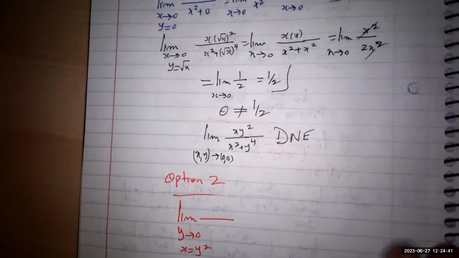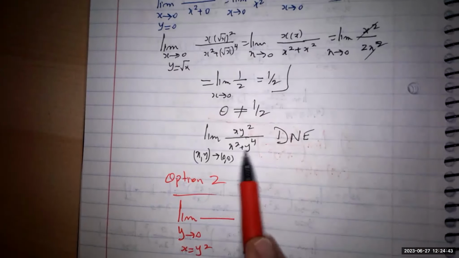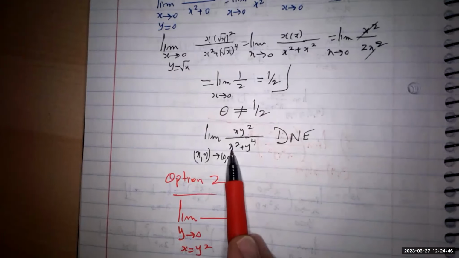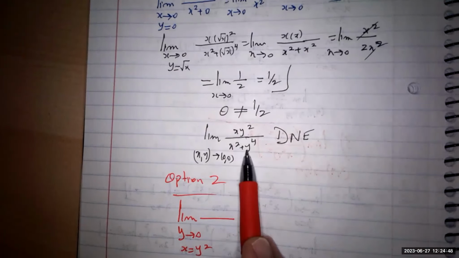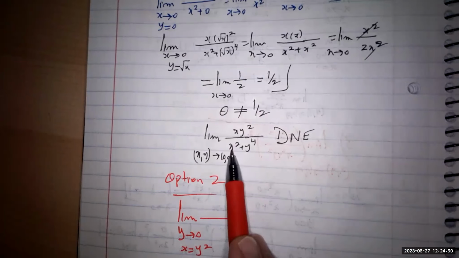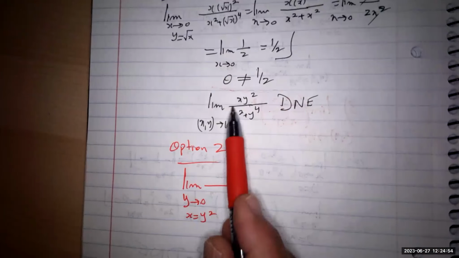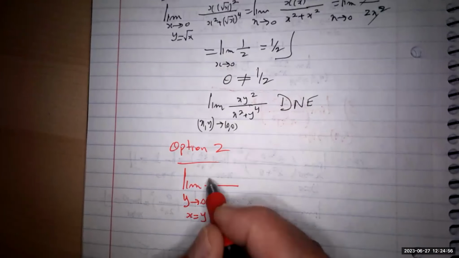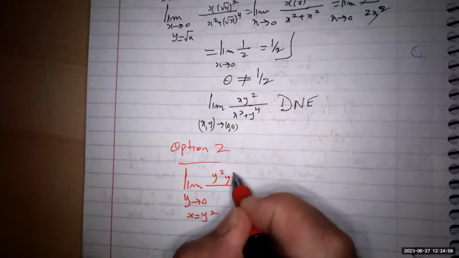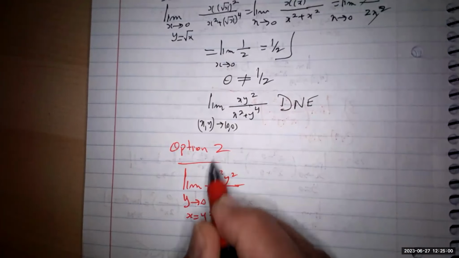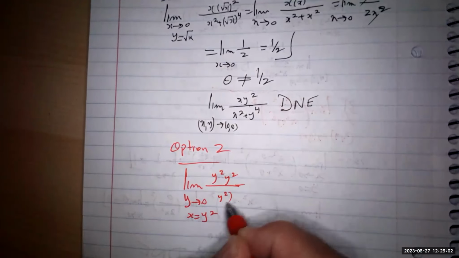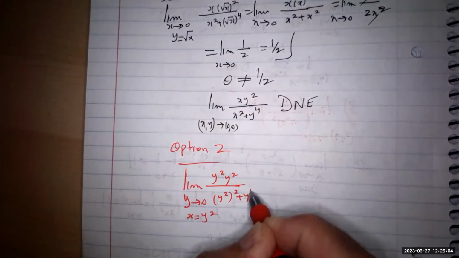I want to match this power. If you want to raise the power of the x to make it the y to the fourth, you need the y to the fourth, so you get x equal to y squared. It's going to be the same thing. Replace x by y squared, so that gives you y squared on top, and the bottom gives you y squared plus y to the fourth.